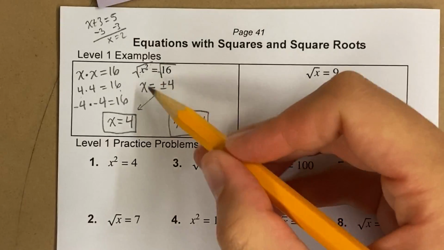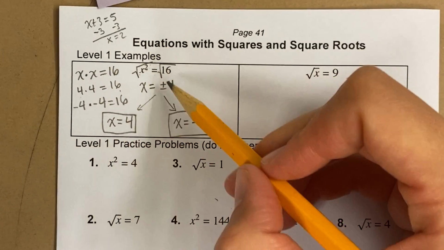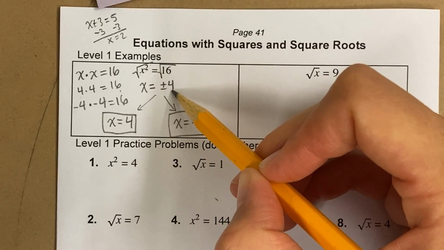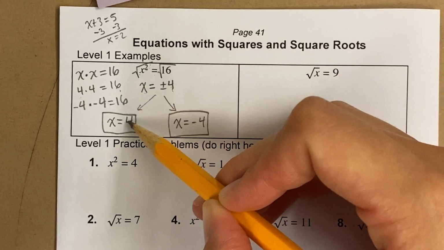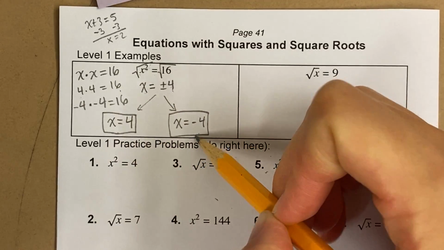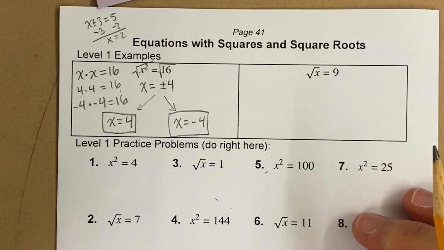Okay, so this is what your work is going to look like. And this is why, when I take a square root of a number, it can be either positive or negative. So it looks like this: x equals plus or minus 4. And then go ahead and write it out as two separate answers. That's going to help you in a few minutes.